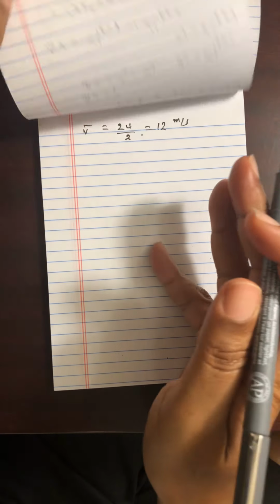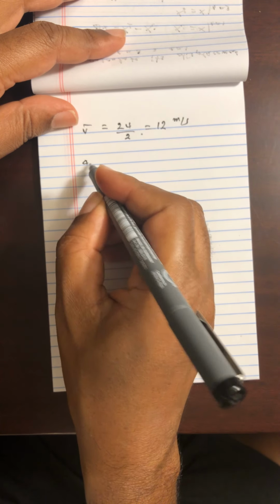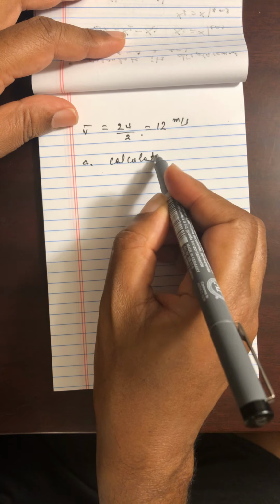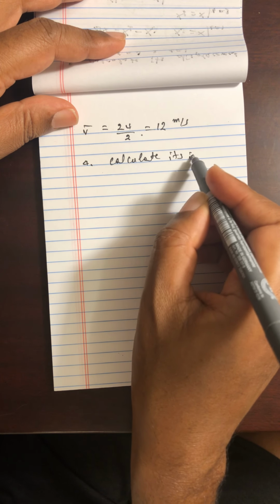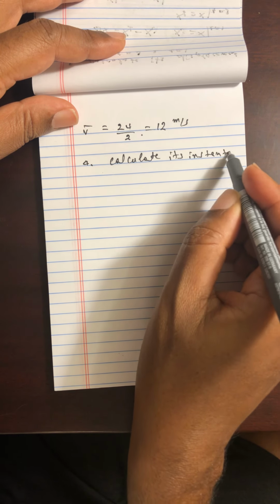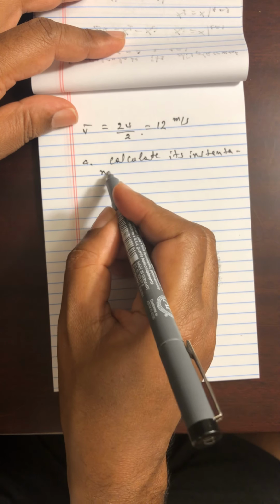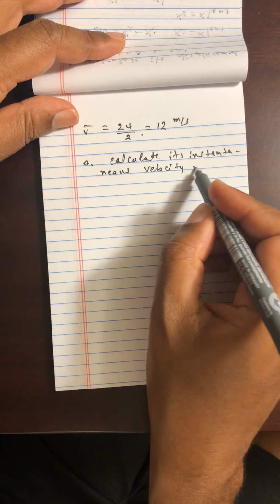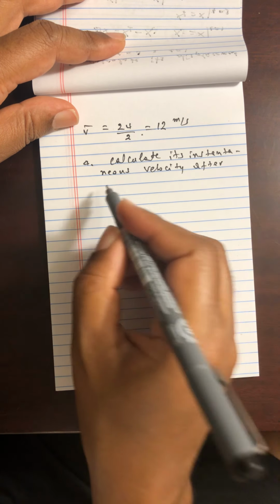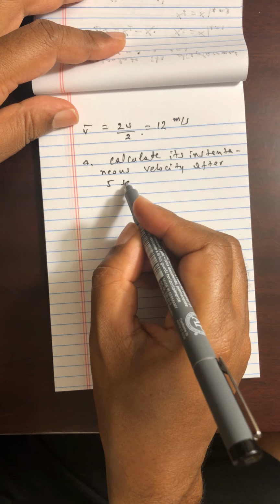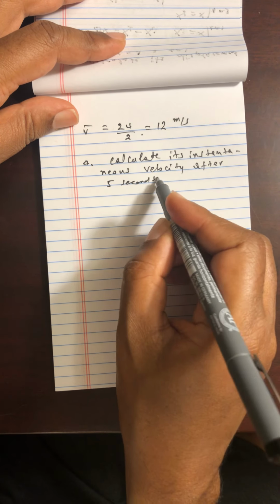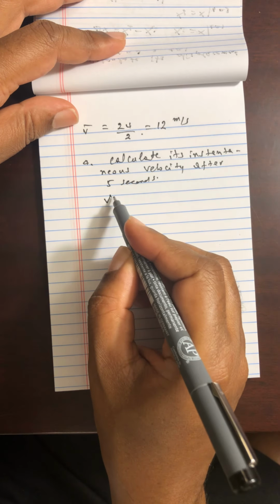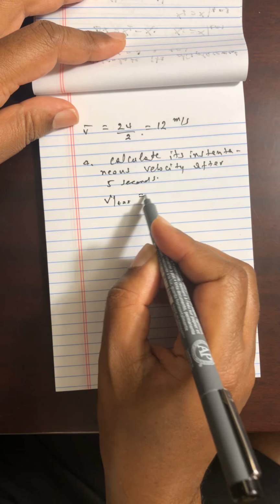Now, number 4, let's say calculate its instantaneous velocity, let's say after 5 seconds, or t equals 5. Okay, so we want to calculate the velocity at t equals 5. That's what we want to do.